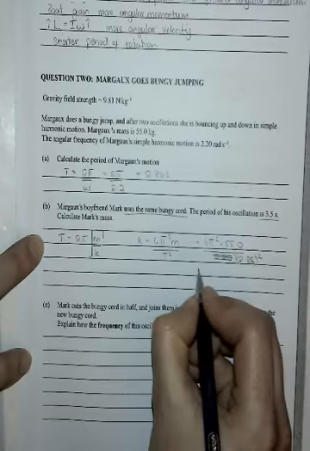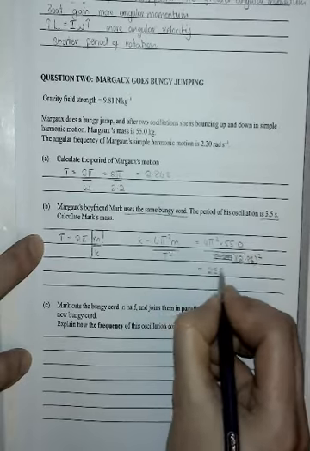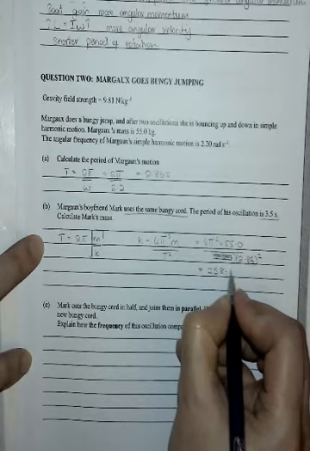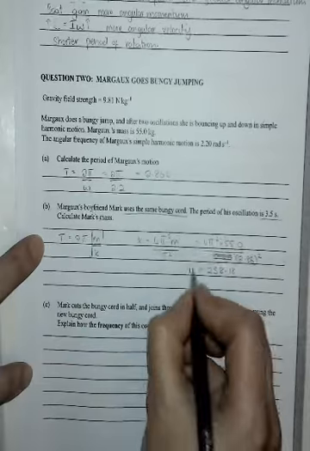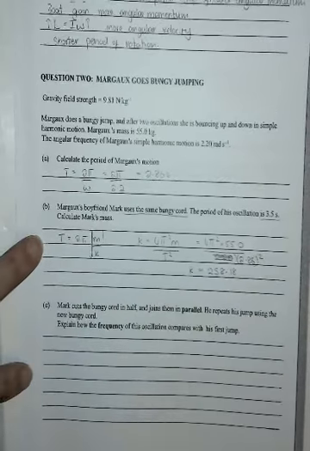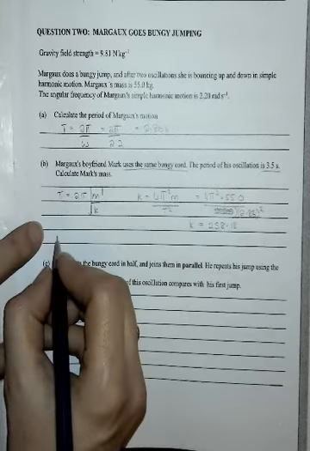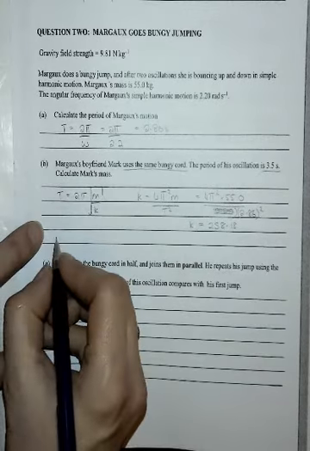Now we can go back and use the same equation for Mark. But what we want to know now is his mass. So again, we're going to have to rearrange this equation to make mass the subject.